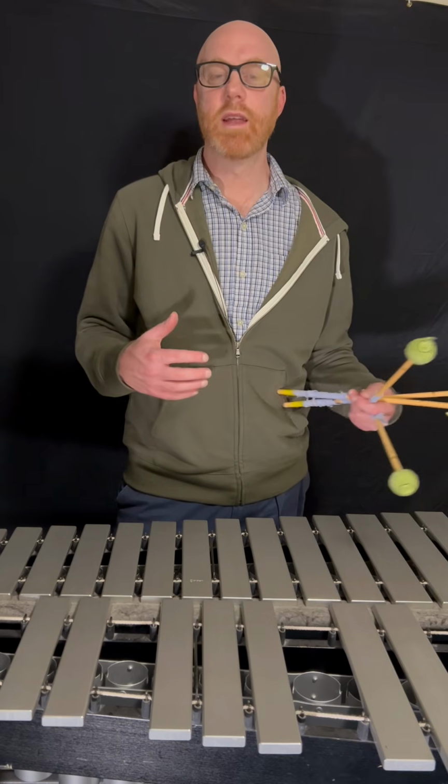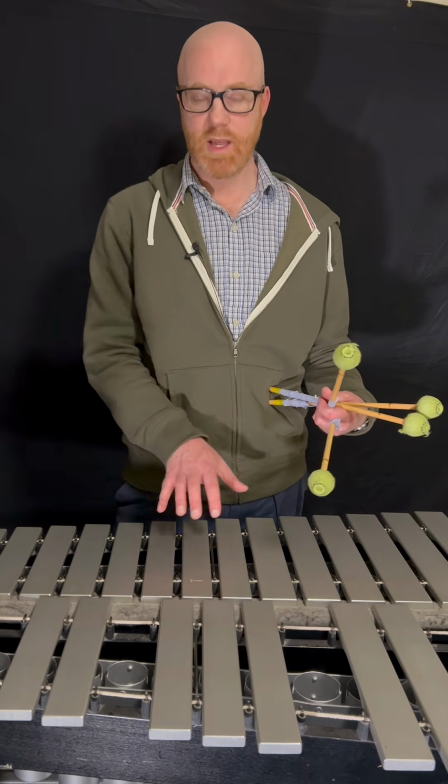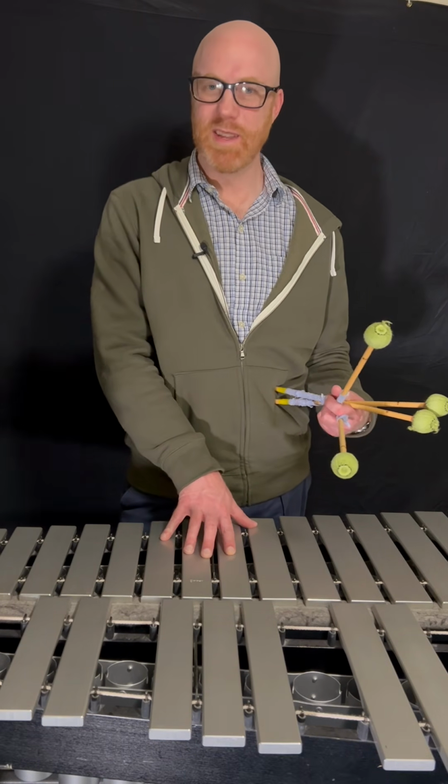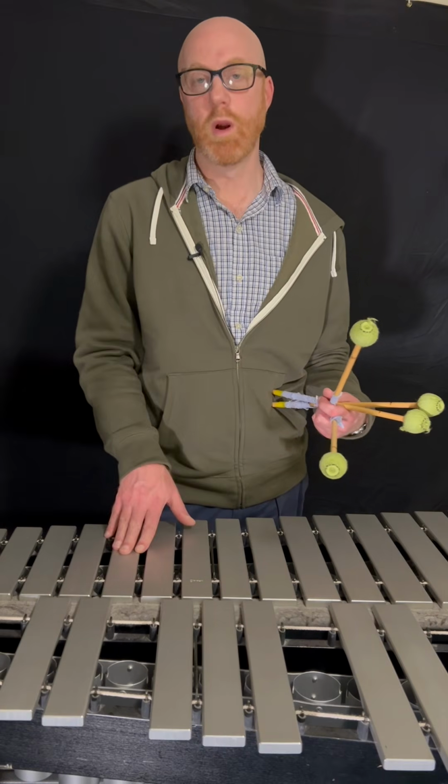So that's where we get the idea of substitutions and reharmonizations, utilizing the tension that's inbuilt in the scale to get us to where we want to land.